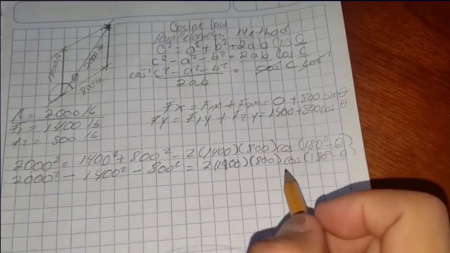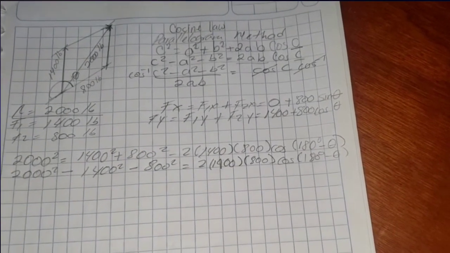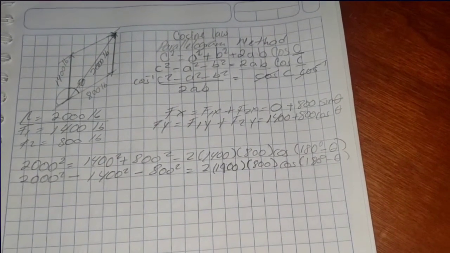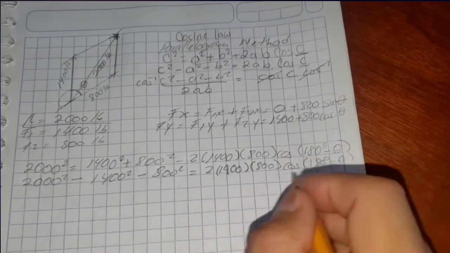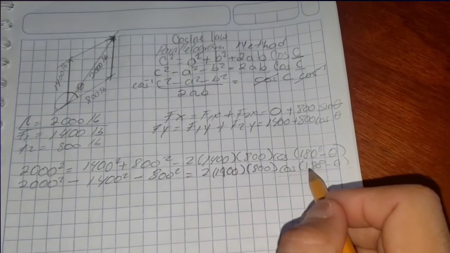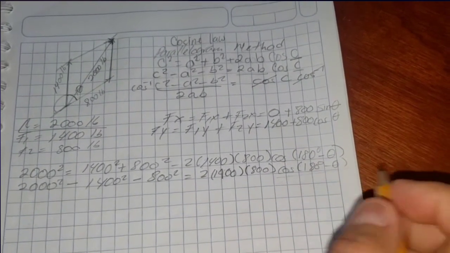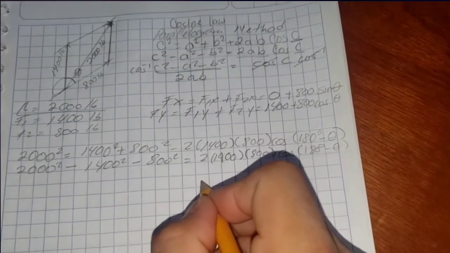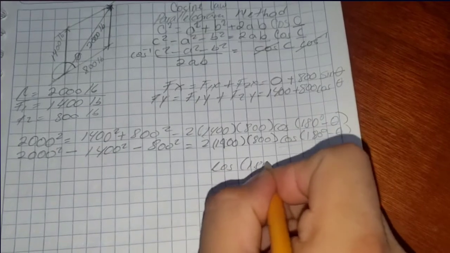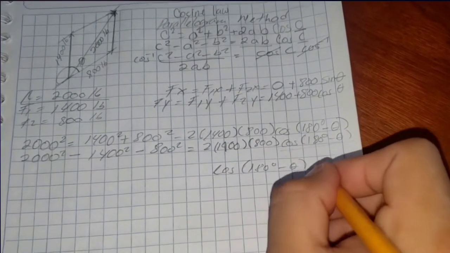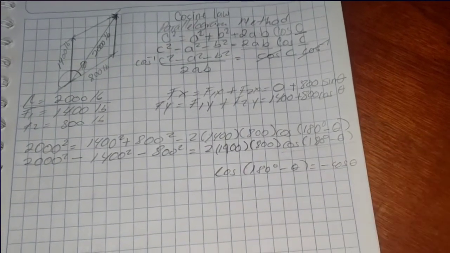Now we can say that by a trigonometric identity, this part of the equation, cosine of 180 degrees minus theta, is equal to minus cosine of theta.